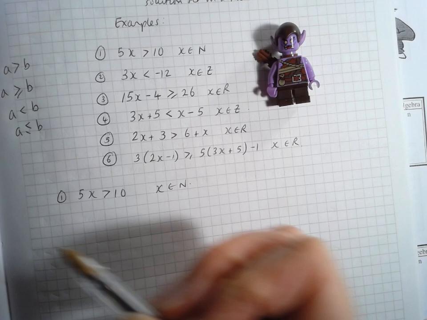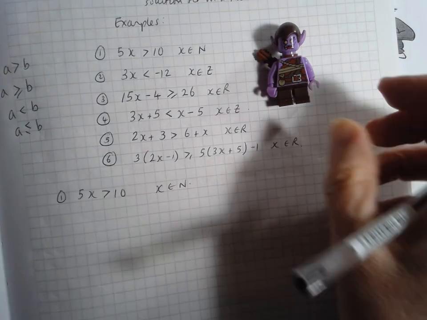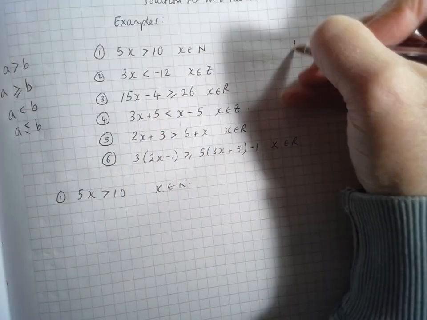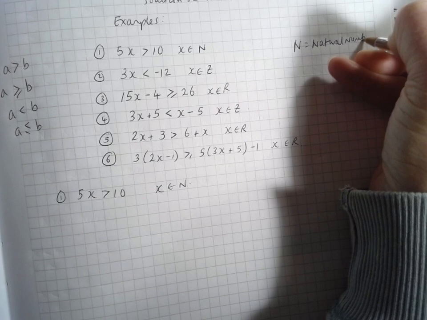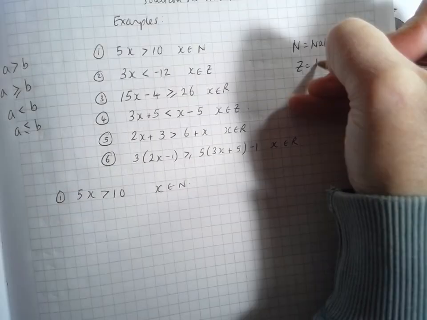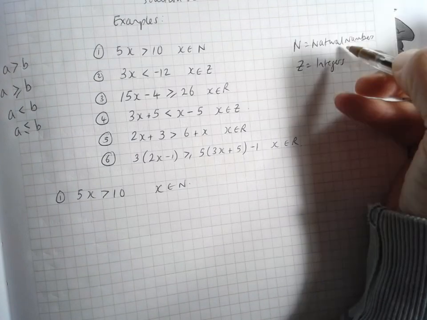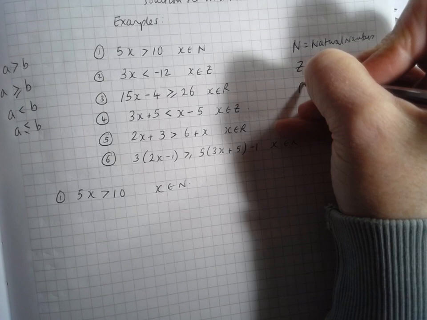And then we also have N, which is natural numbers. So this says our answer is going to be only natural numbers. Z is integers. Remember, natural numbers are positive whole numbers, integers are positive and negative whole numbers, and R is the real numbers, so any number that you can think of. Decimals, fractions, anything at all.